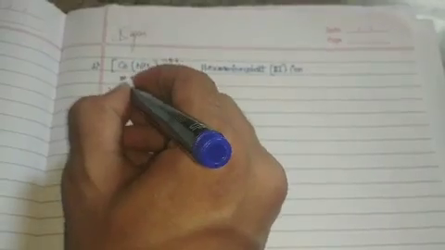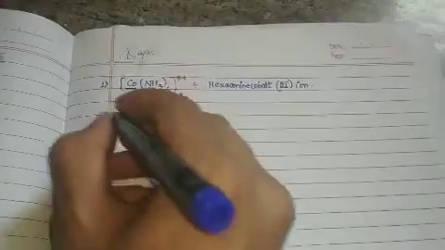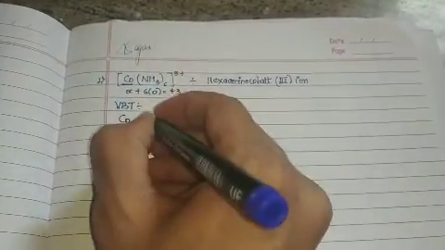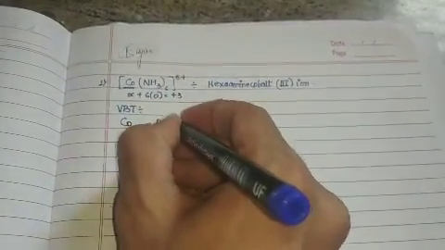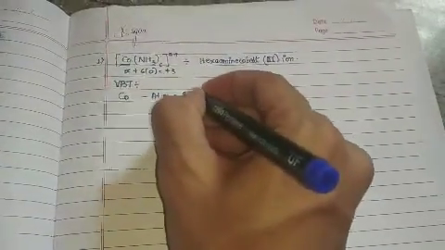But now with respect to the VBT approach, the valence bond theory, we are going to say what the geometry of this complex would be. First and foremost, the central metal atom or ion here is cobalt. What is the atomic number of cobalt? Iron, cobalt... so it is 27.